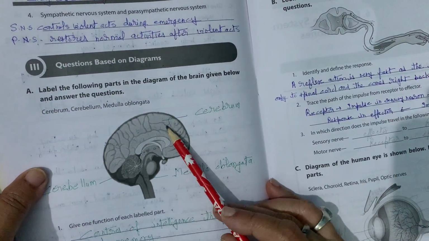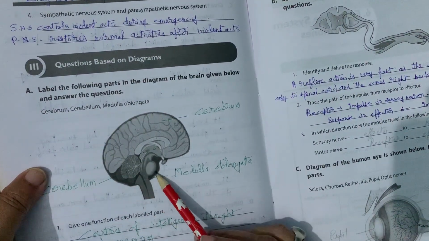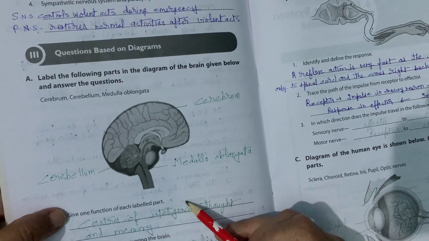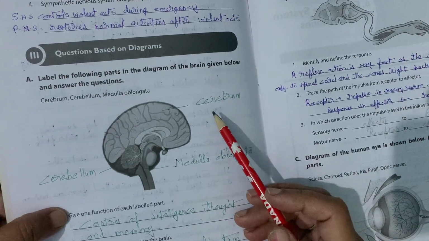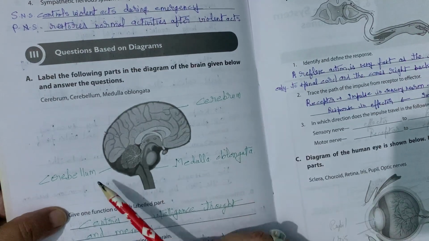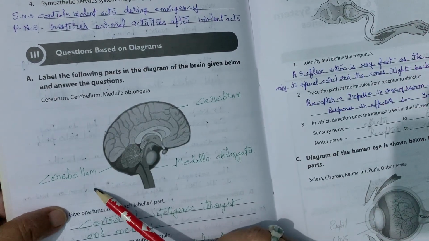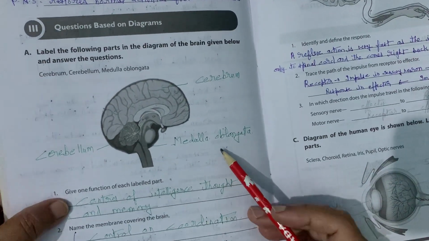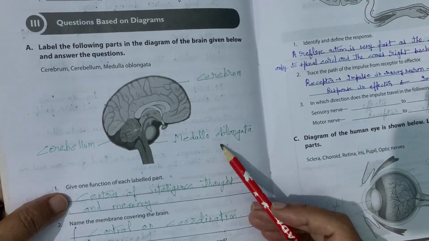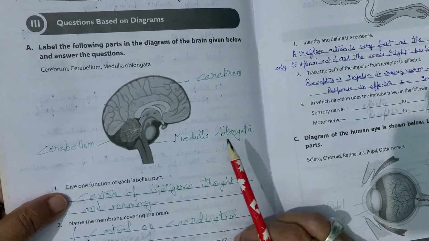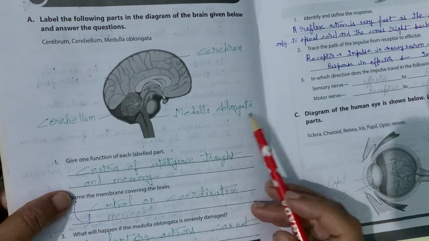See, this is the cerebrum, this is the cerebellum, this is the medulla. Give one function of each level. Cerebrum is the center of intelligence, thought and memory. Cerebellum helps in control and coordination. Medulla oblongata controls all your involuntary actions. Give one function of each, I told you.